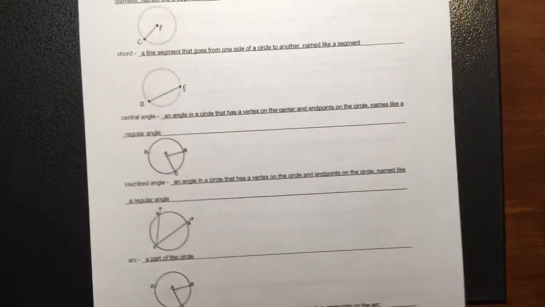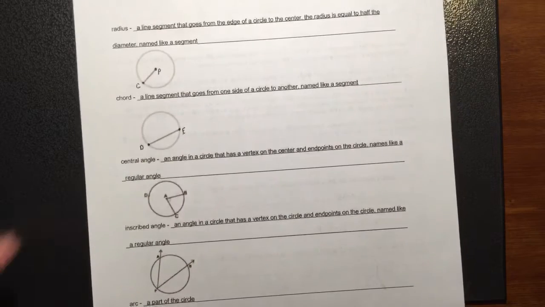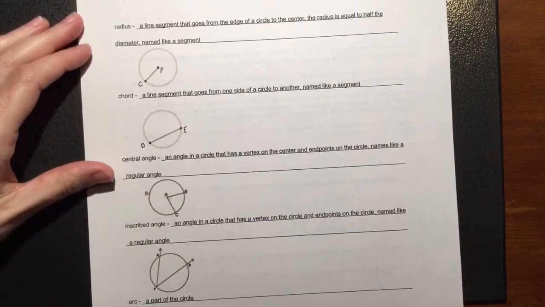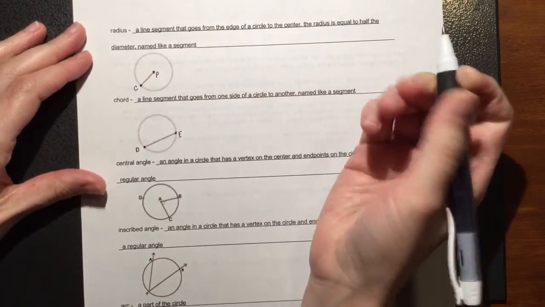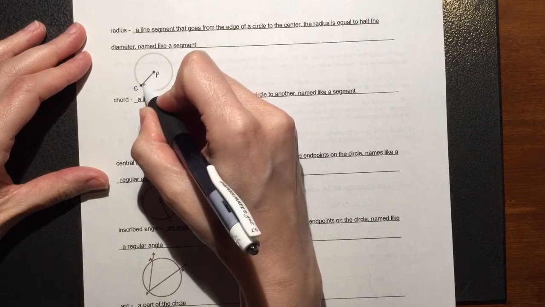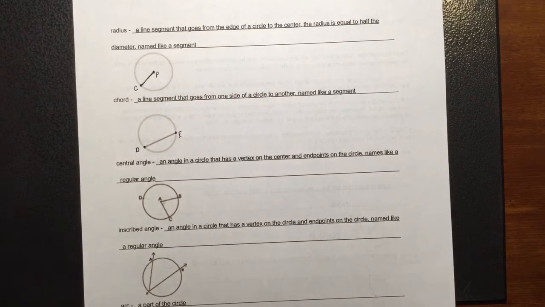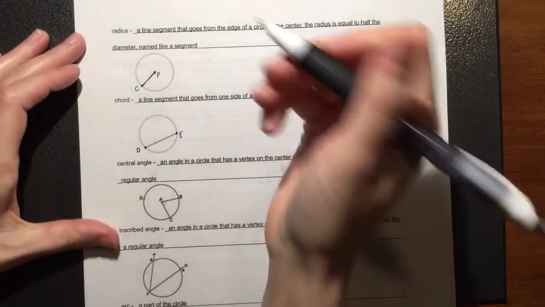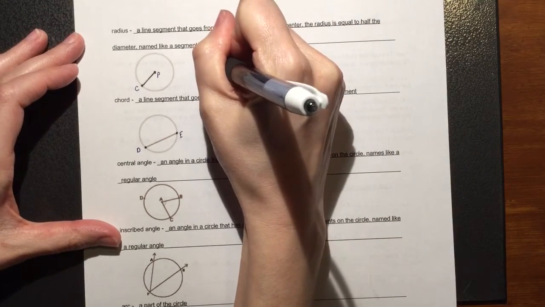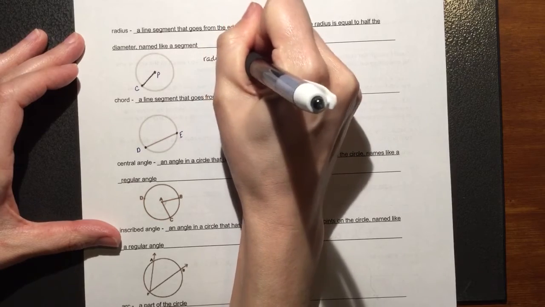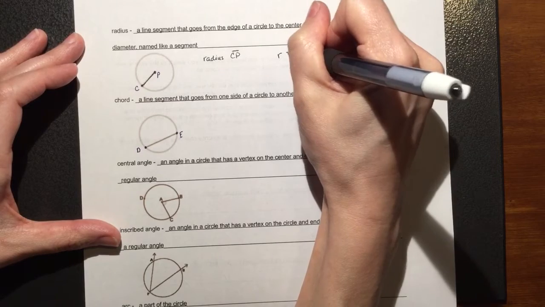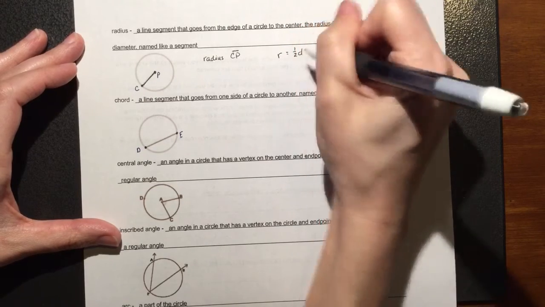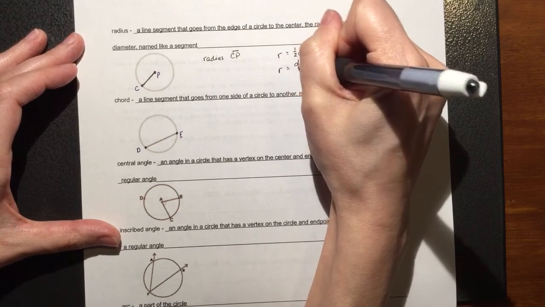Okay. Next, looking at radius. A radius is a line segment that goes from one edge of the circle, in this case point C, to the center. The radius is equal to half the diameter, and when you name a radius, it's named just like a segment because that's what it is. So this one would be radius CP. Just in case they ask you to calculate it, radius is equal to half the diameter, or another way to write that is your diameter divided by 2.